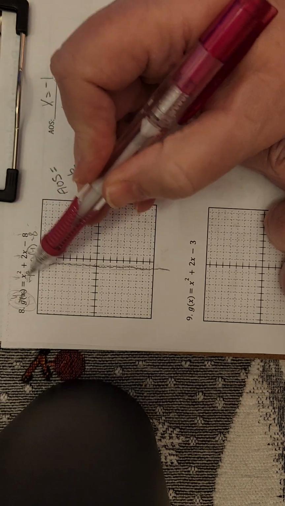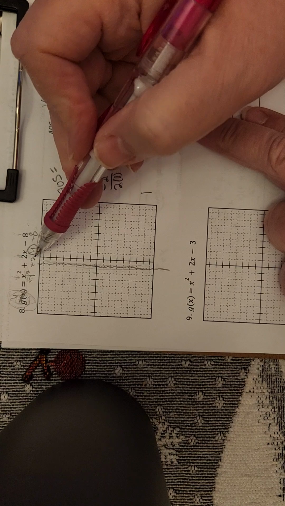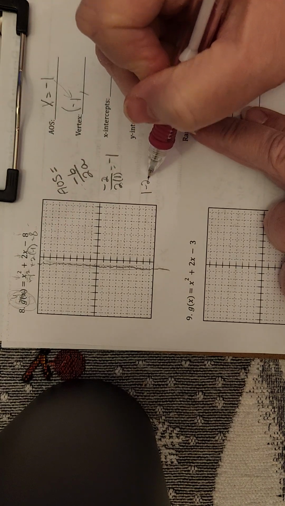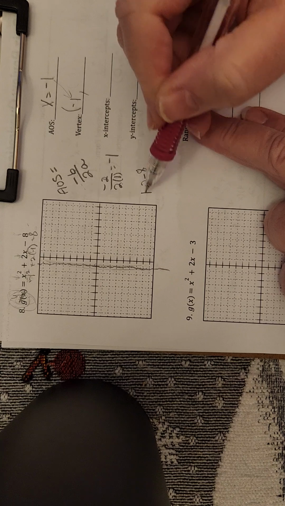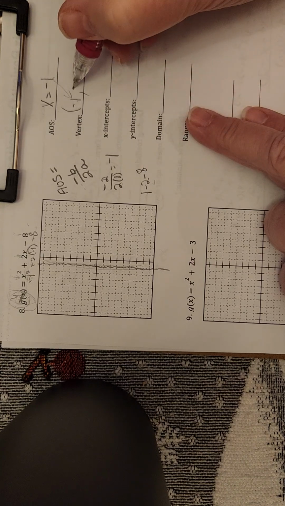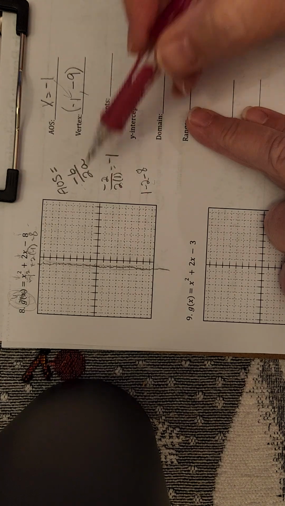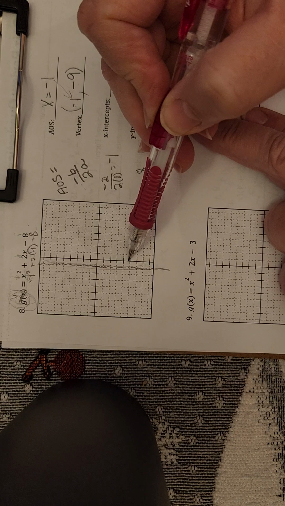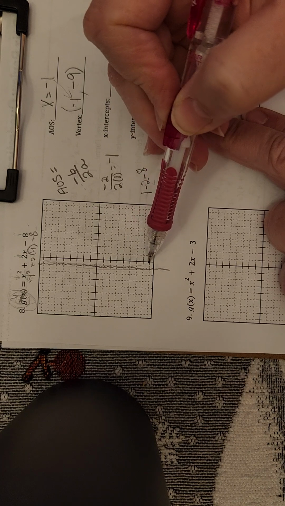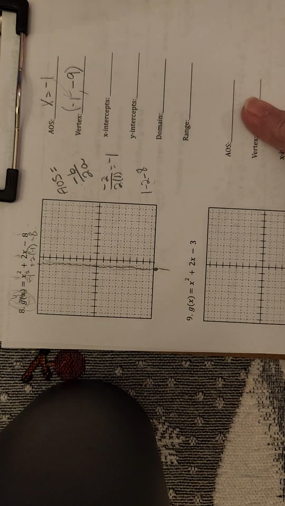So that's negative 1 times negative 1 is a positive 1. 2 times negative 1 is a negative 2, and then minus 8. So that is negative 10 plus 1 is a negative 9. Okay. So our vertex is negative 1, negative 9, which is 1, 2, 3, 4, 5, 6, 7, 8, 9. Oh, way down here. Okay, we'll just go right there.